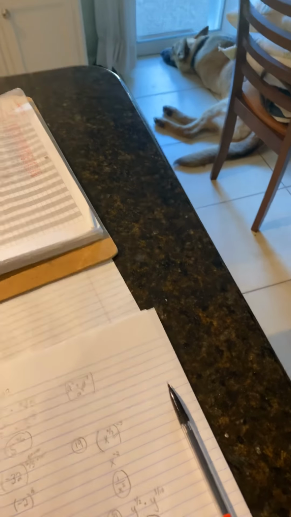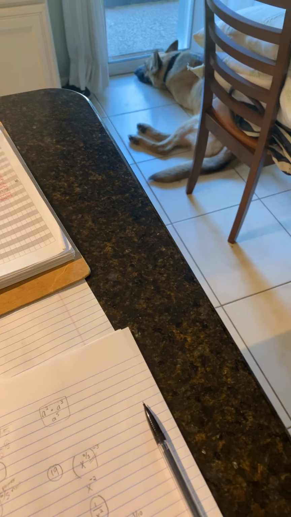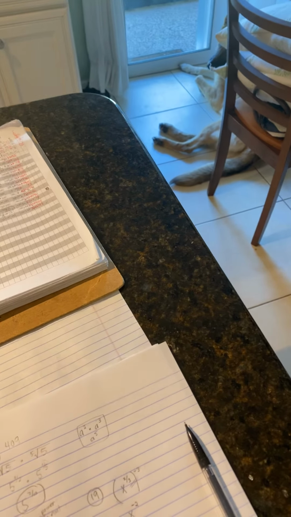And just for funsies, here's a little view of my dog, Oliver. Oliver. I was going to have him say hello, but I don't. Ollie. Anyway, that's my dog.